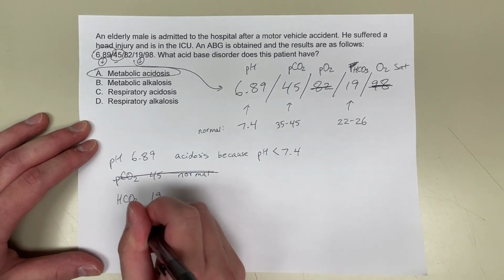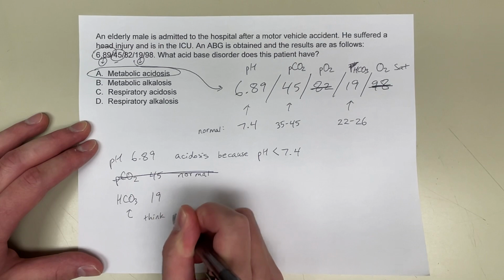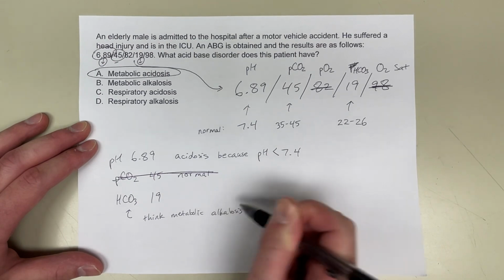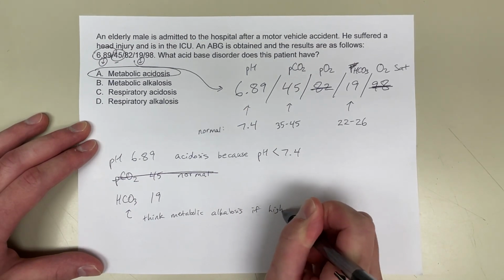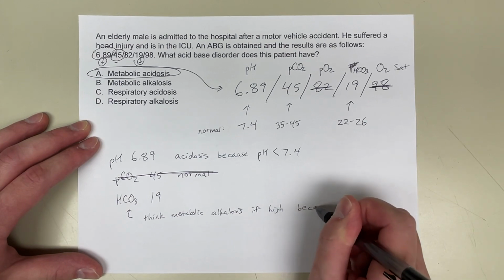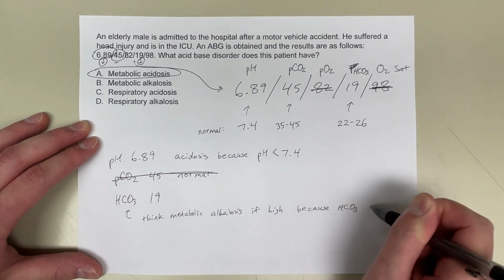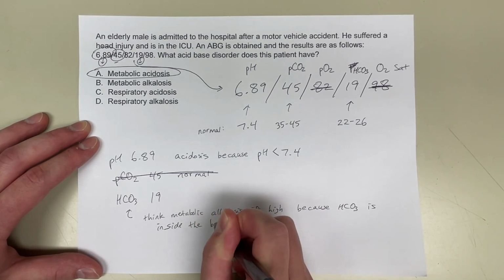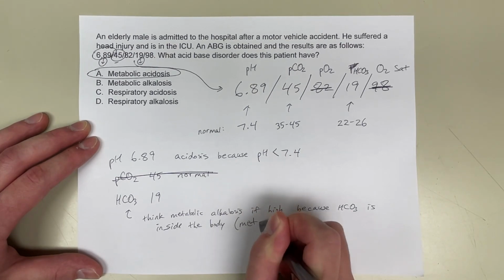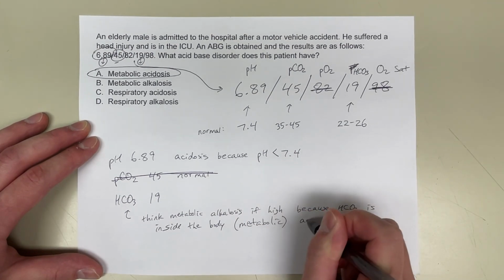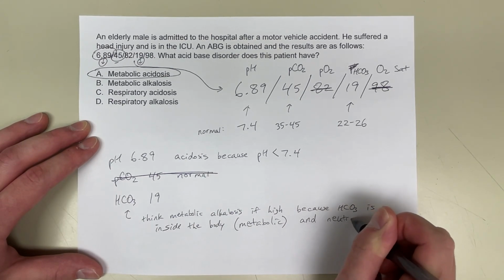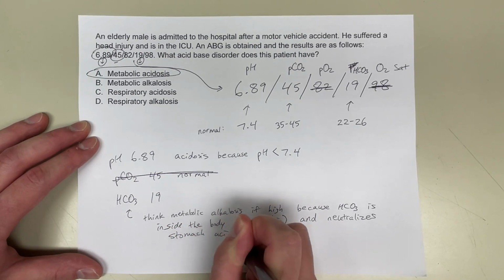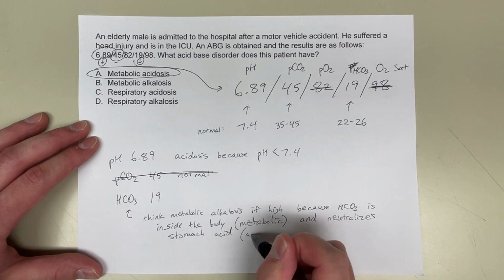Whenever I see sodium bicarb, I think of metabolic alkalosis if it's high, because sodium bicarb is inside the body, so that represents metabolic, and it neutralizes stomach acid. So that's why I think of this as alkalosis.